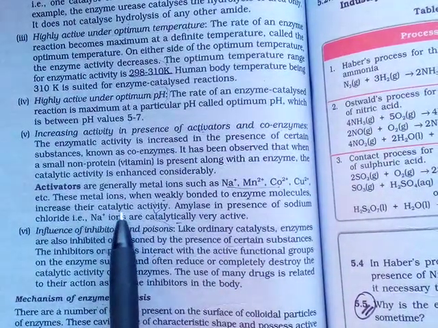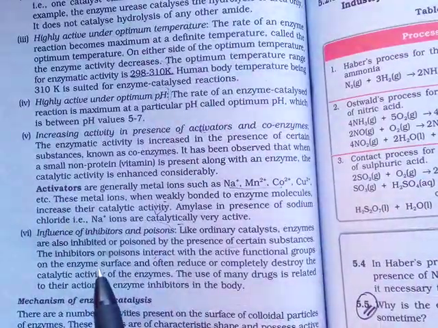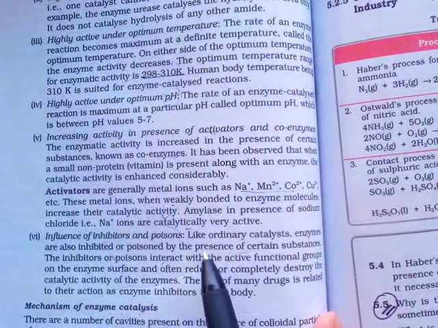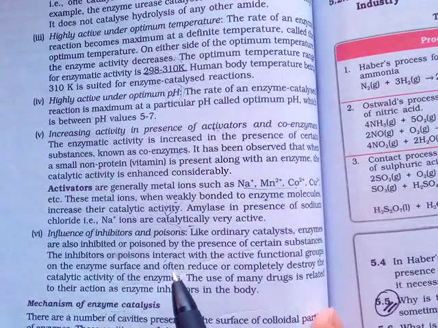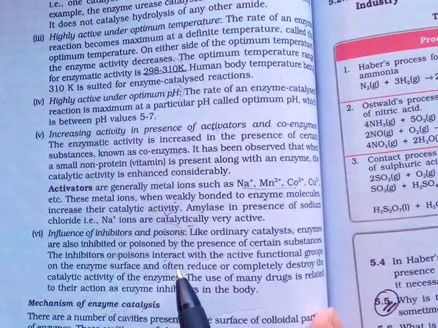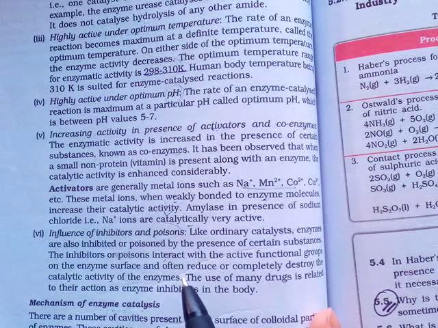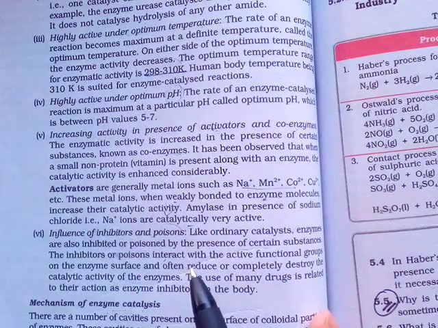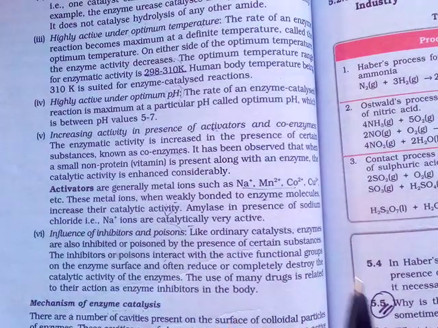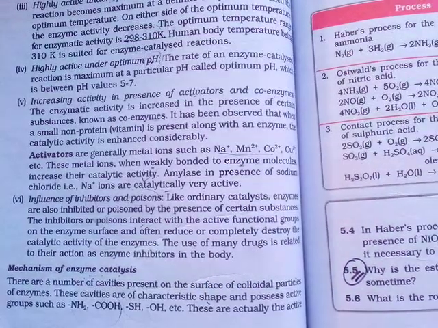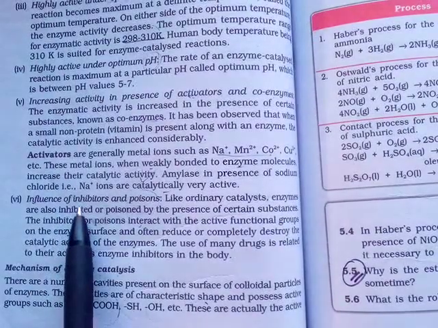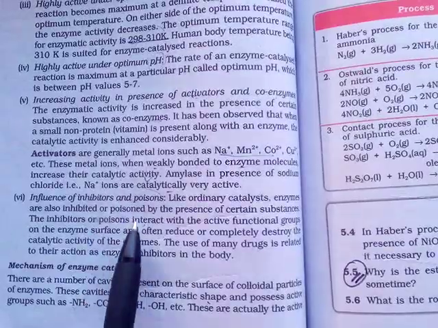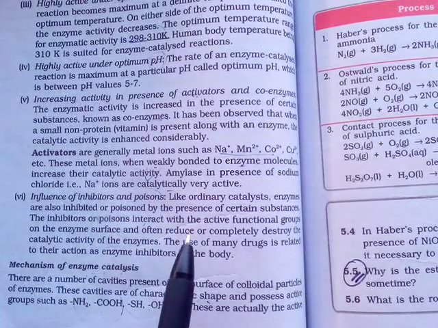Now what are coenzymes? Coenzymes are other substances that increase the performance or activity of the catalyst. Here also it has inhibitors and poisons, that inhibit the function of the catalyst.